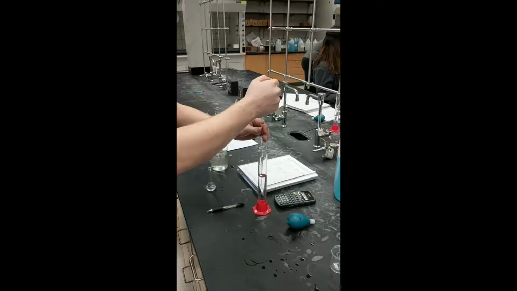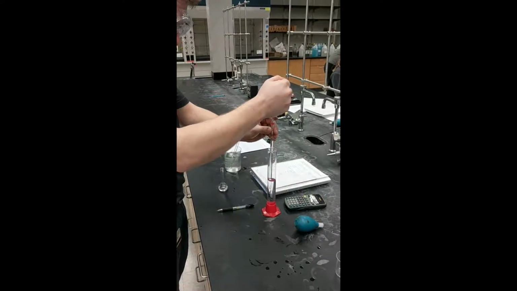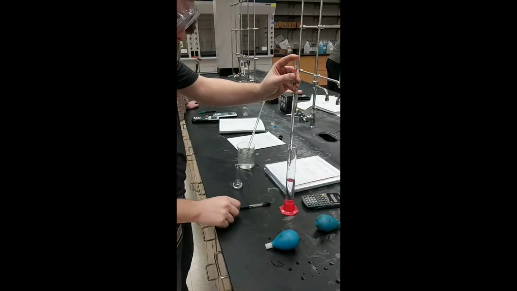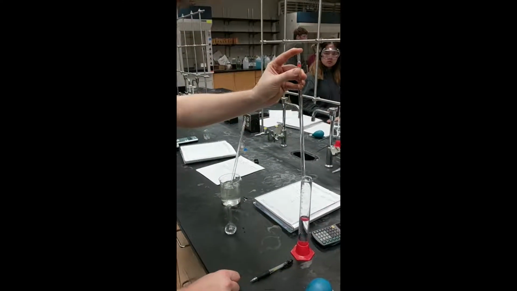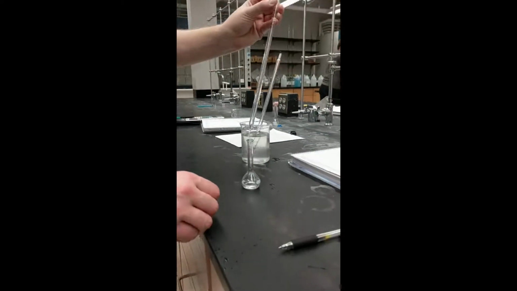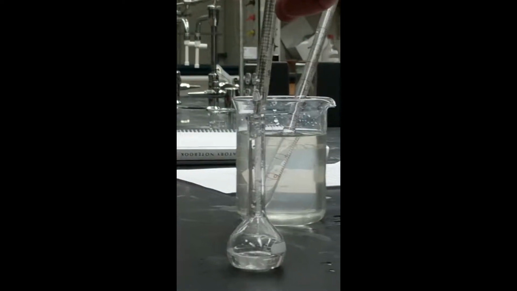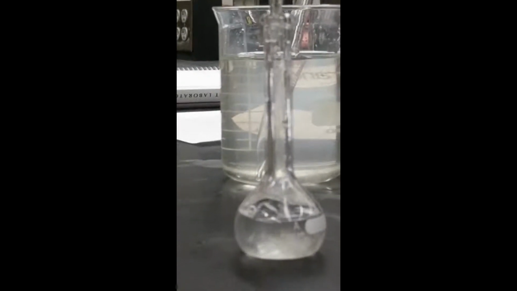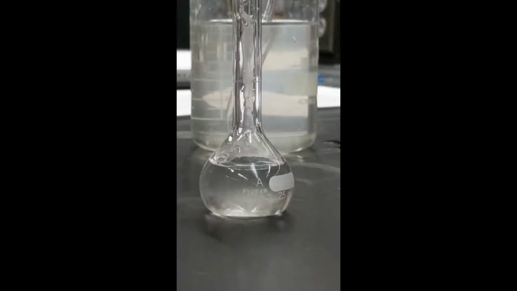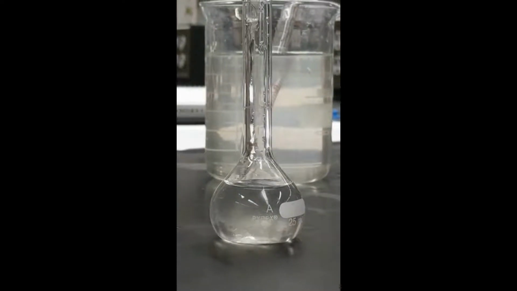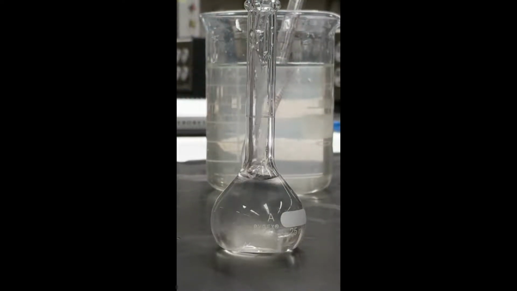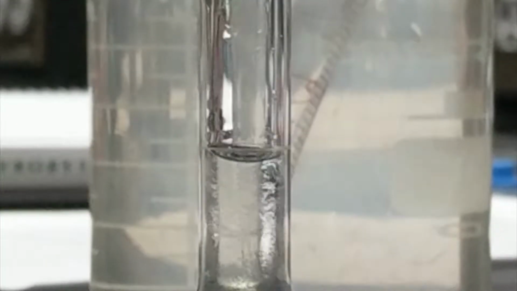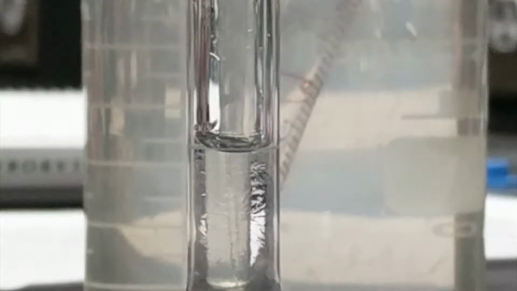The next step is to dilute the stock solution by following the same pipetting procedures to take the water from the graduated cylinder and place it into the 25 milliliter flask up until the point where it reaches the 25 milliliter line. Again, you can see you want to measure up the bottom of the meniscus with the 25 milliliter line in the flask.